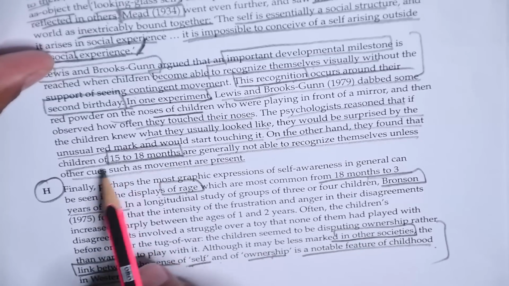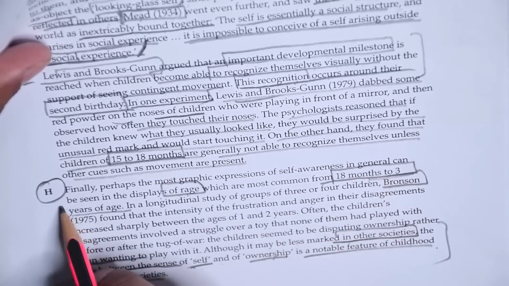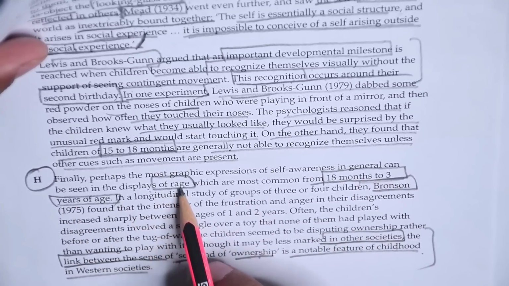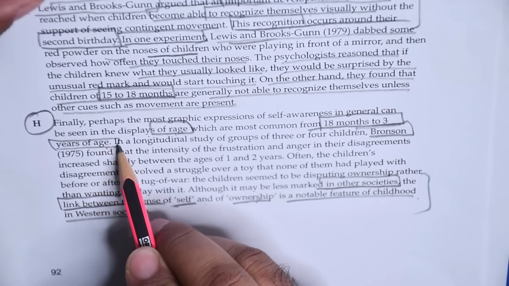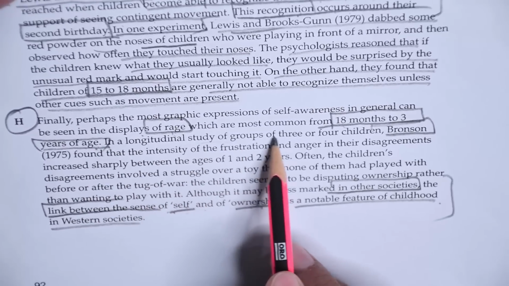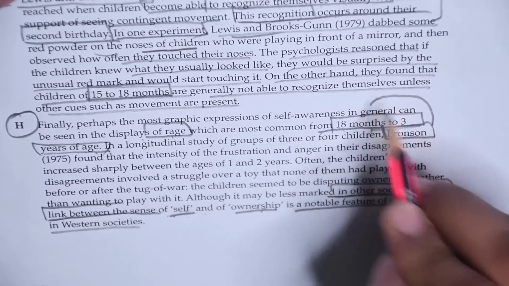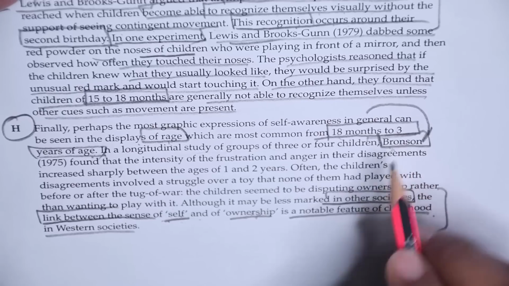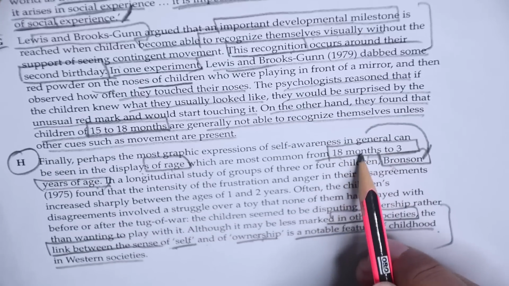Okay, I'm sorry, you just highlighted this one actually, it's here. So, displays of rage which are most common from 18 months to 3 years of age. Alright, now who said that? In a longitudinal study of a group of 3-4 children, Bronson. So actually all that is linked to Bronson, right? Now let me tell you, for a certain age, they are using 18 months to 3 years of age, right?